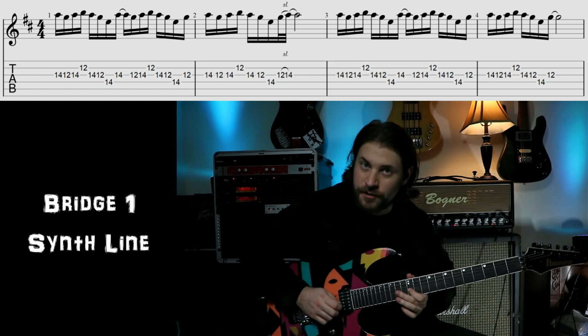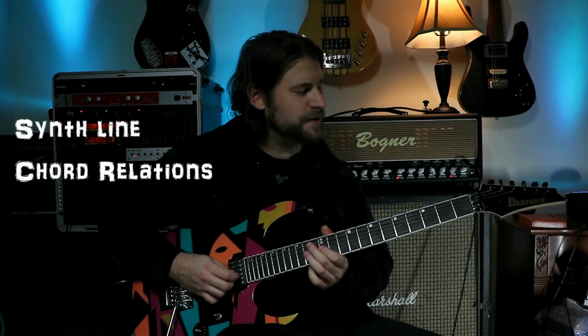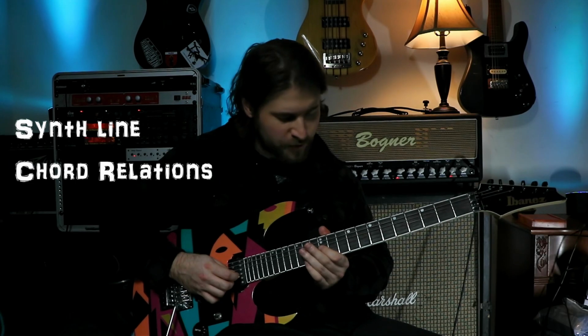We end on the G. So these notes are outlining different parts of an E minor pentatonic scale, but over this chord progression in B minor we create some very interesting colors.